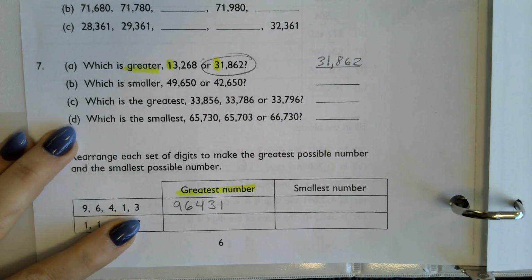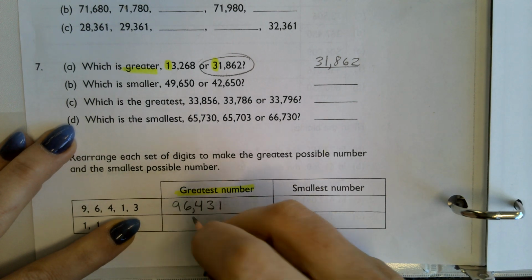Good job. Okay. Once I write all of my digits, now I'm going to plug in my comma. Okay? Where is it going to go? Between what 2 digits? Parker? It will go between 6 and 4. Going between 6 and 4.